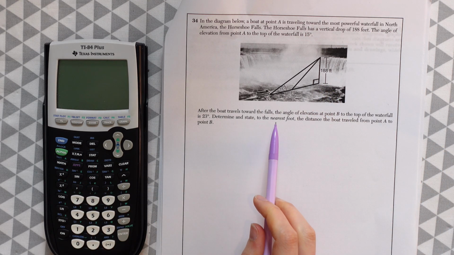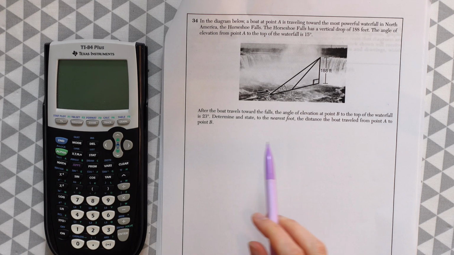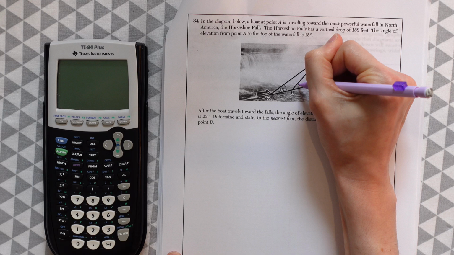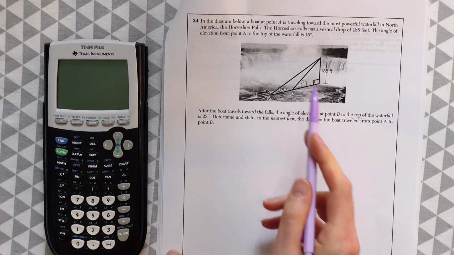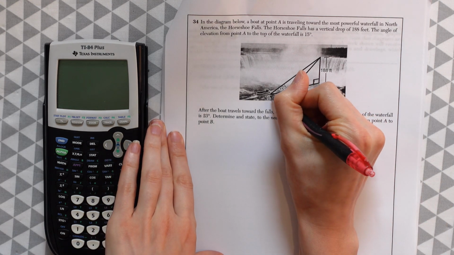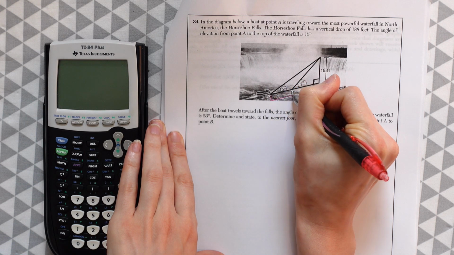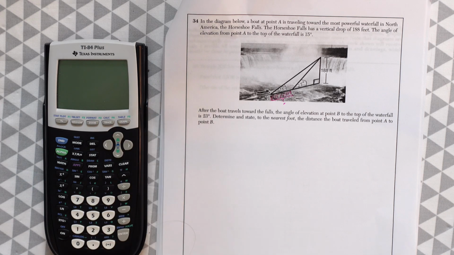After the boat travels towards the fall, the angle of elevation at point B to the top of the waterfall is 23 degrees. So it's saying over here, this is 23 degrees angle of elevation from point B. Determine and state to the nearest foot the distance the boat traveled from point A to point B. So they want to find the distance over here from point A to point B. They want to know what this is.